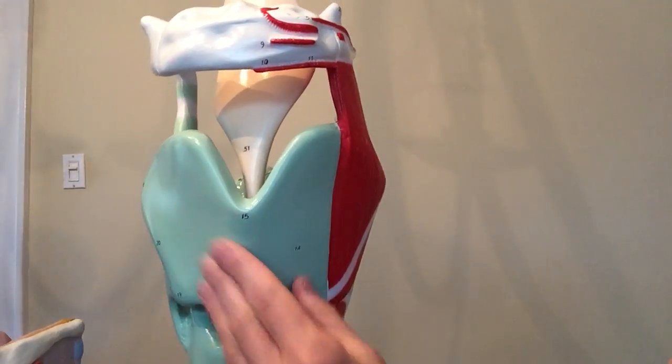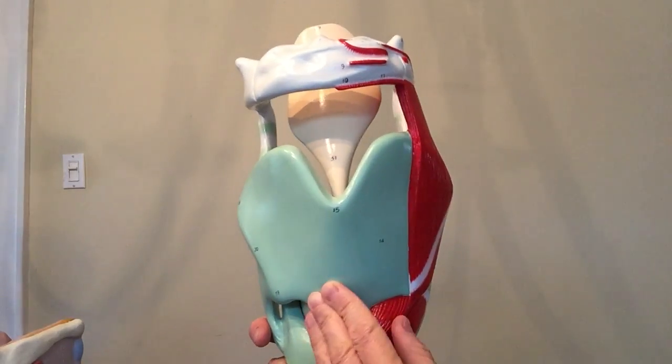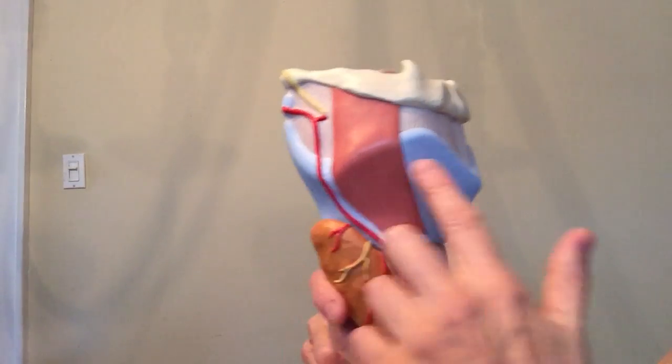All right, then we'll go to the thyroid cartilage. So on this larynx, the biggest of all the cartilages of the larynx is this big thyroid cartilage. Here's the thyroid cartilage. On this one, you can see again it's shaped kind of like a big shield.